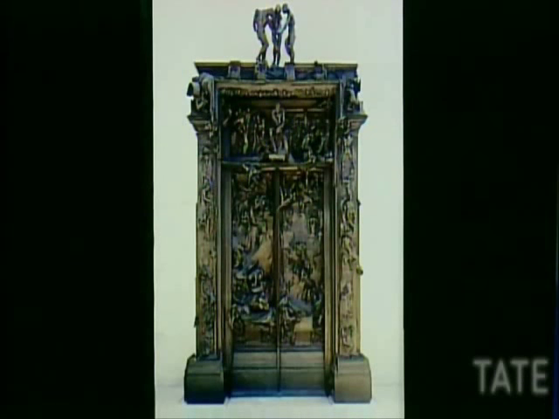The story behind the creation of The Kiss and how it came to enter Tate's collection is a fascinating one. Rodin was one of the preeminent sculptors of the modern era. He challenged the academic traditions of late 19th century art and took sculpture in a new direction. In 1880, at the age of 40, Rodin was commissioned to make a monumental bronze doorway for a new museum in Paris. He called them the Gates of Hell.